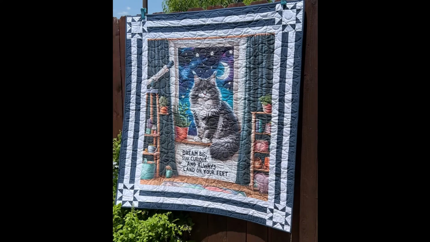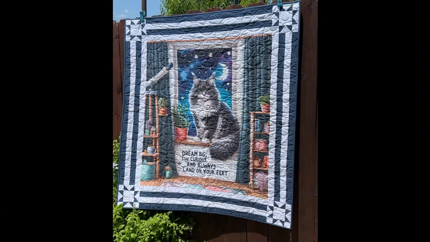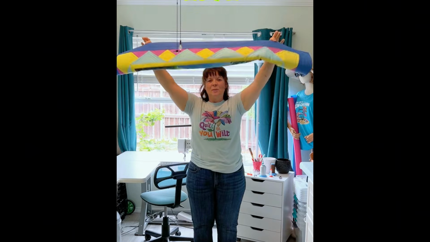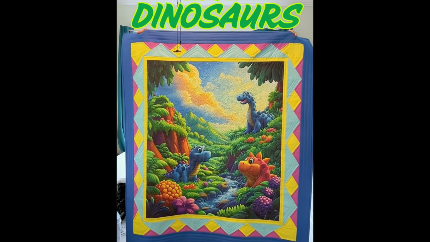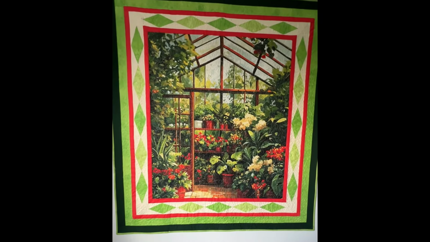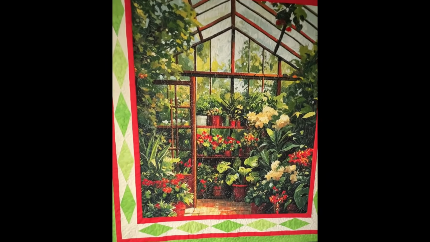Quilters love panels because they give us a focal point, something eye-catching right in the center. It makes projects faster. You can finish a quilt top in an afternoon. And it lets you play with themes, animals, holidays, landscapes, you name it.